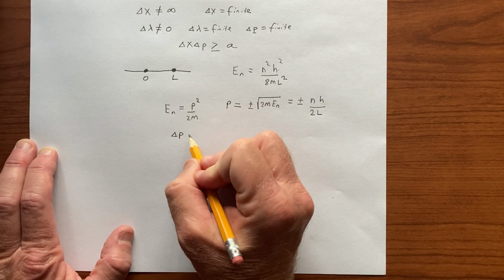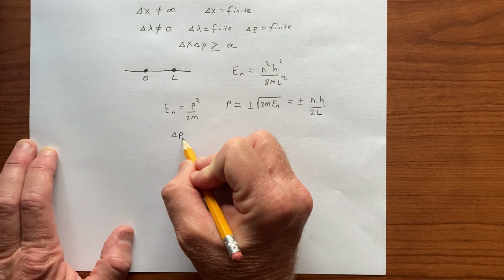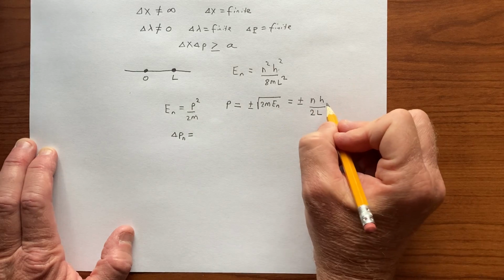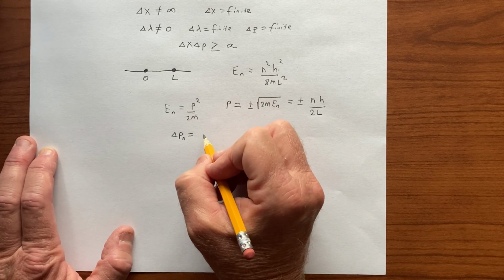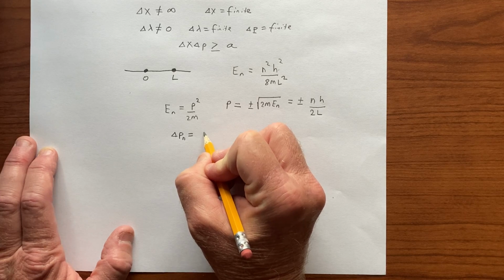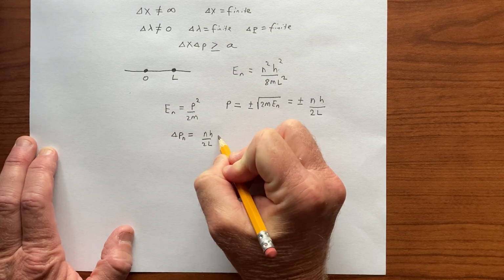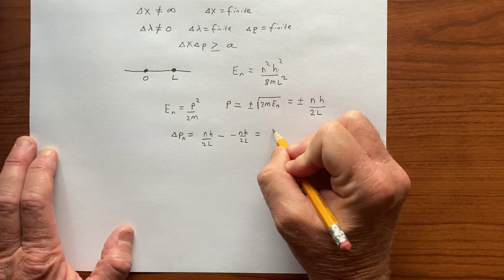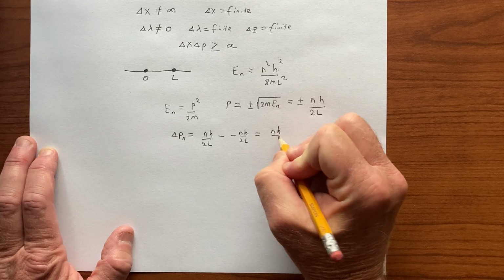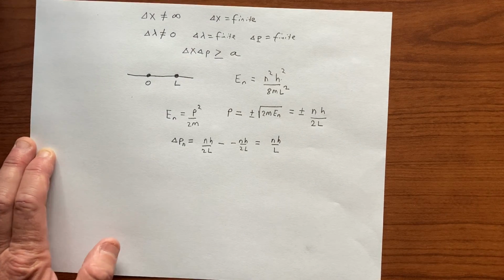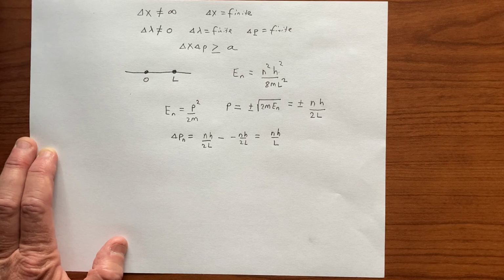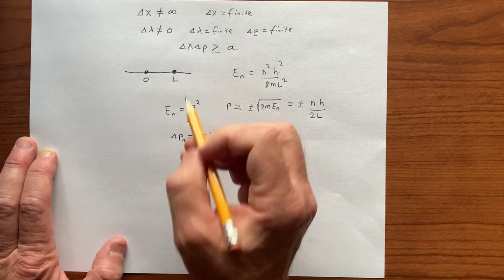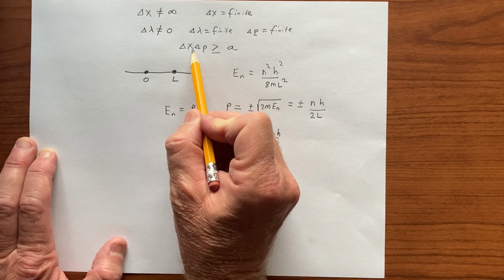Therefore we can say that for a given value of n, delta p for Pn is equal to, the range is the maximum minus the minimum, so that is nh over 2L minus a negative nh over 2L, and that's just nh over L. So there we have a finite range in momentum in an energy eigenstate, and so let's estimate the range of position.